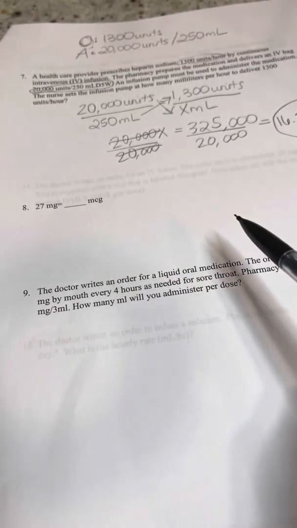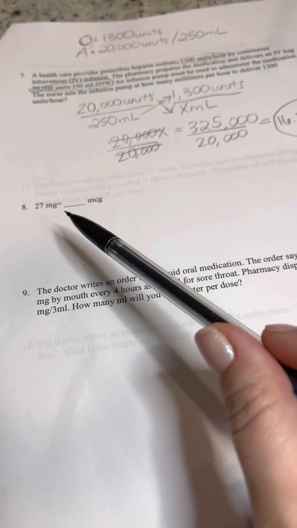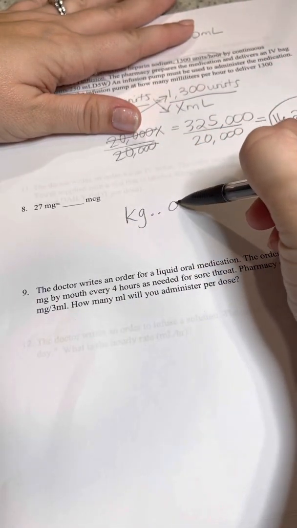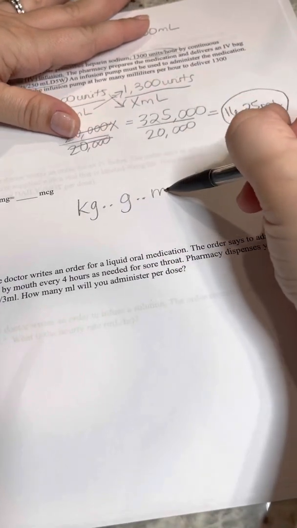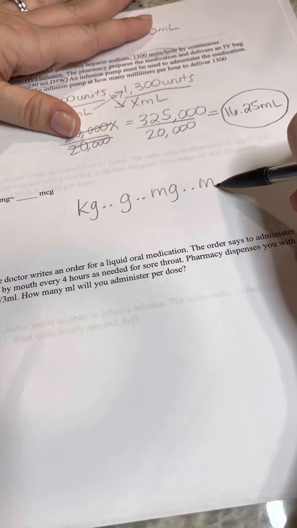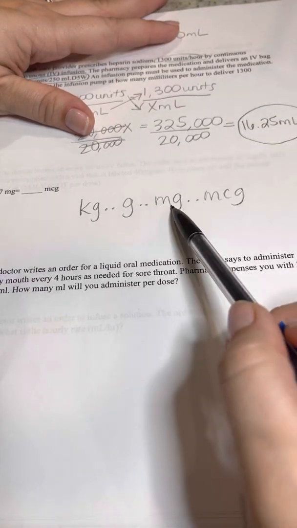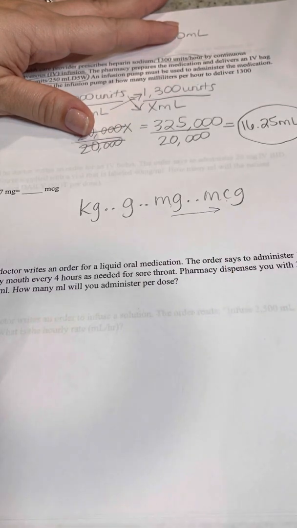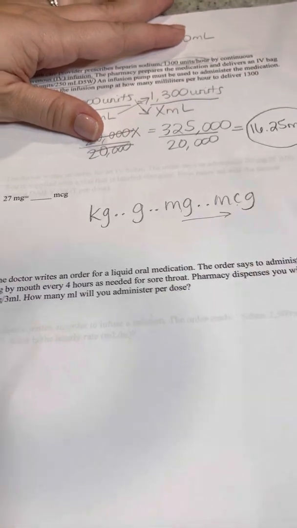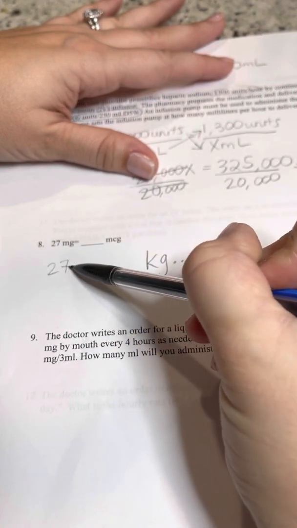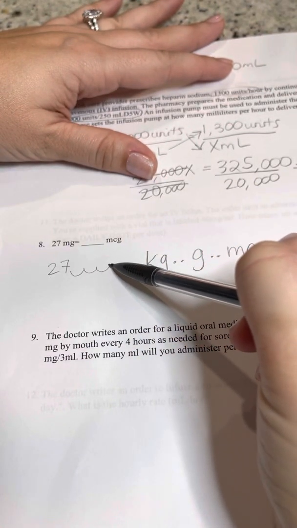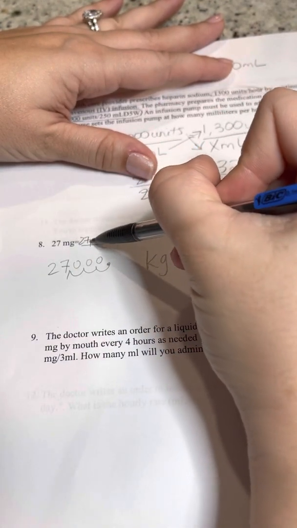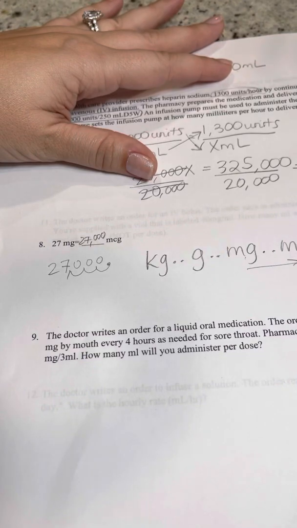Going back to basic conversions. So for this, let's remember our kg, g, mg, mcg. So we are going from milligrams to micrograms. So we're going to move to the right, or multiply, times 1,000. We're going to move to the right 3 spaces. So we have 27. We're going to move to the right 1, 2, 3. So that gives us 27,000 micrograms.